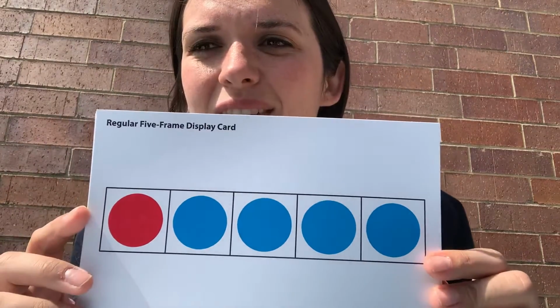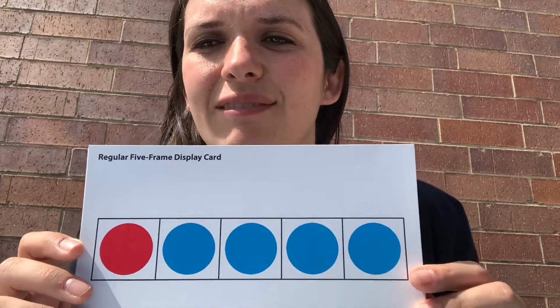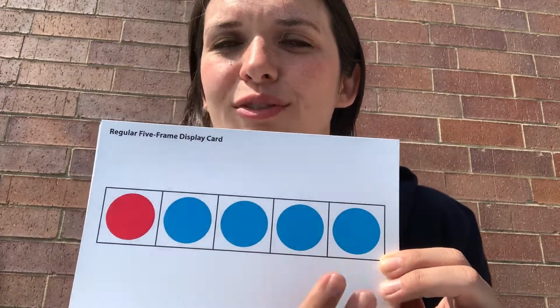So go ahead and show me what you saw on there. So we know all together we need to have 5. How many goes on each hand? Let's take a look. So we have 1 red and 1, 2, 3, 4 blue. So we should be holding up 1 and 4 on our other hand. Okay, and all together that makes 5. All right, here's the next one.